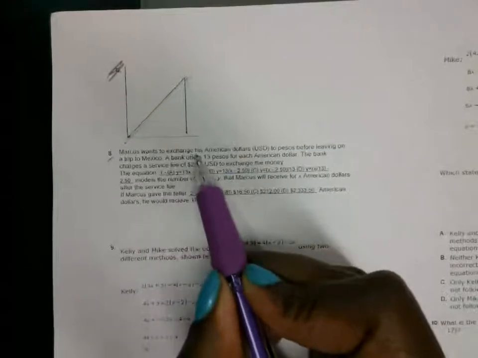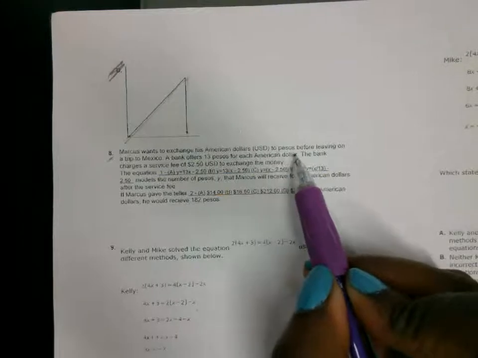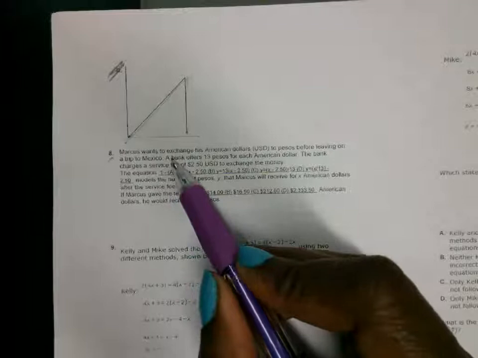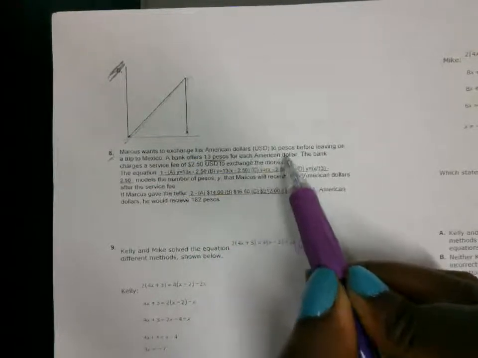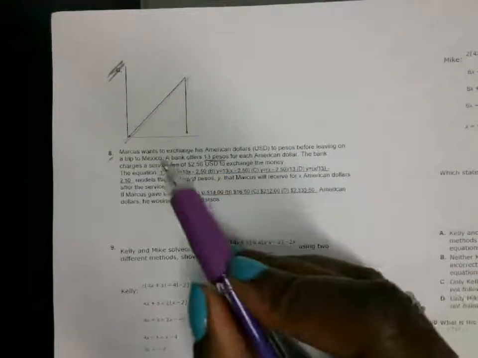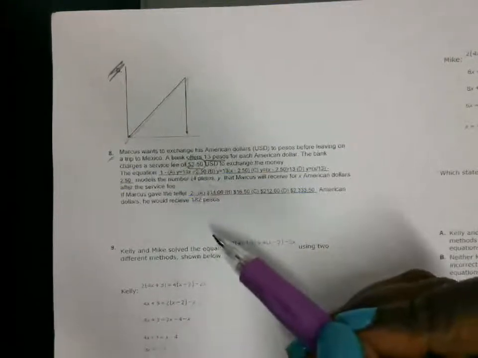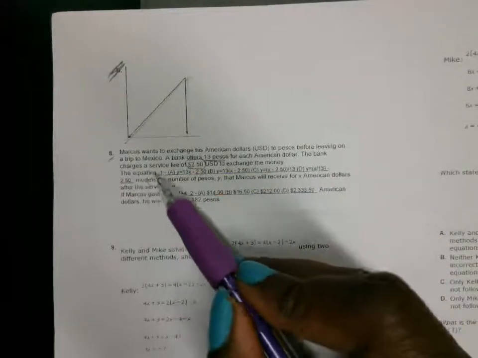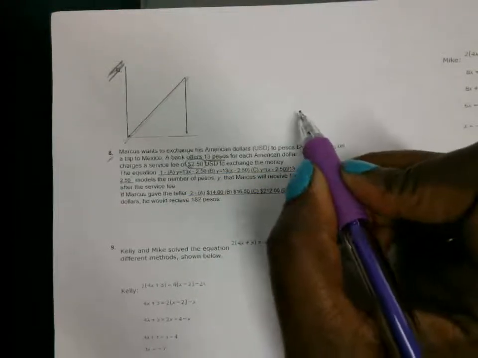It says Marcus wants to exchange his American dollars, USD, to pesos before leaving on a trip to Mexico. A bank offers 13 pesos for each American dollar. So each American dollar is worth 13 pesos. The bank charges a service fee, so you get charged $2.50 to exchange money. So we're going to write the equation. Let's write the equation first.